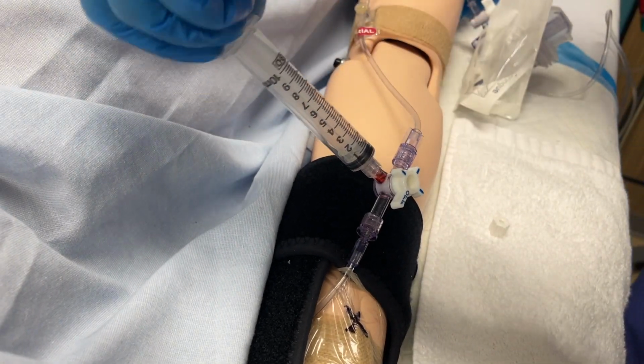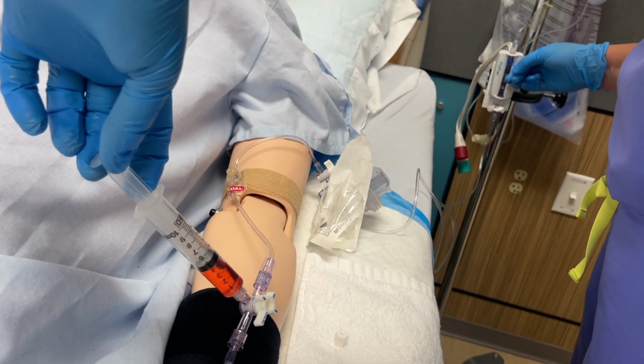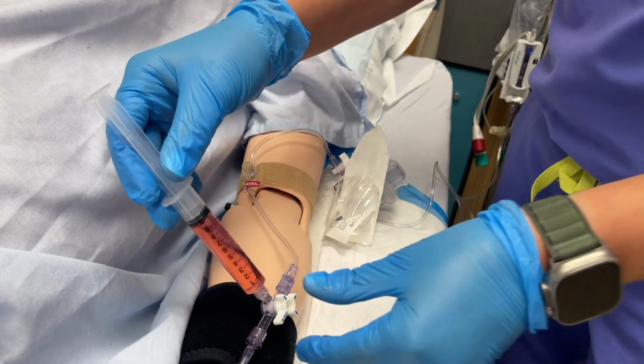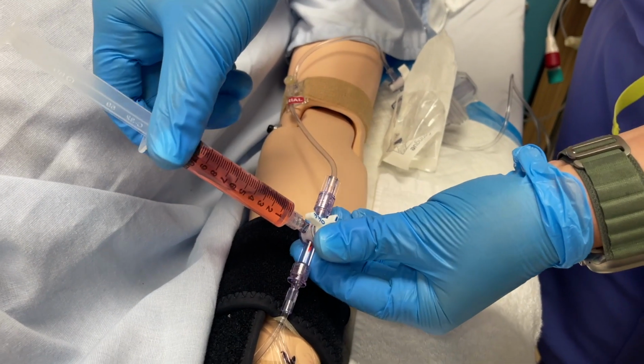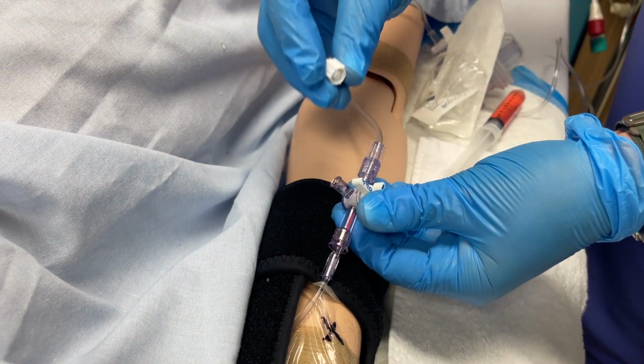Then simultaneously pull on the pigtail engaging the flush and gently pull back on the plunger of the syringe. This pulls the flush from the line into the syringe, including the blood from the port. Once the port is completely clean, disconnect your syringe and turn the stopcock back off to the air. You should be able to resume hemodynamic monitoring at this point.